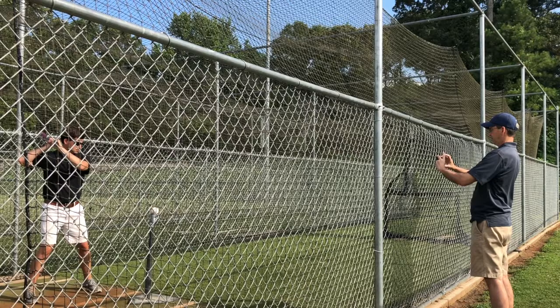So it was very important to us to make sure that Hit Analyzer would actually be able to work through the chain link or netting of a cage. We anticipated that probably most of our users would end up using the app this way. See, this is more than likely going to be in a batting cage type scenario, whether it be inside or outside, or if you're on the field looking through a rollaway.